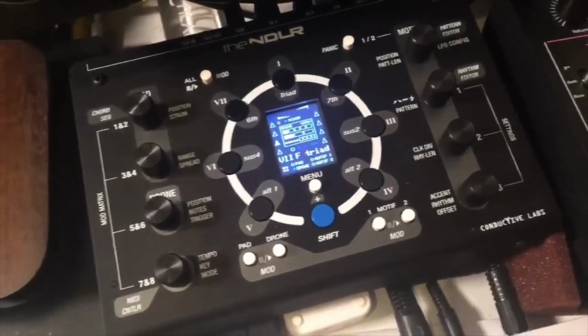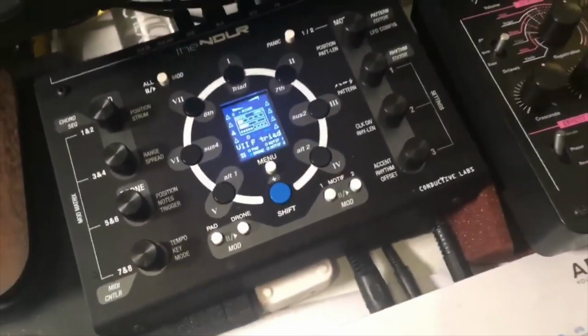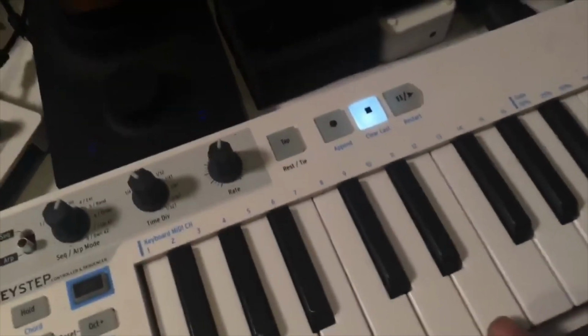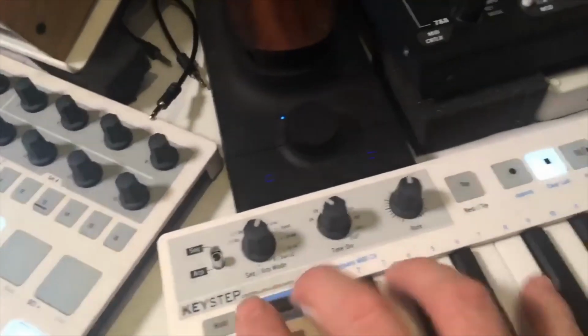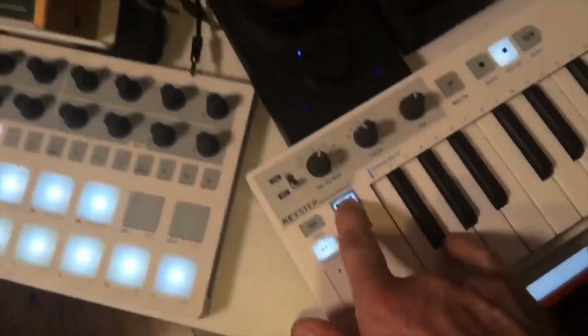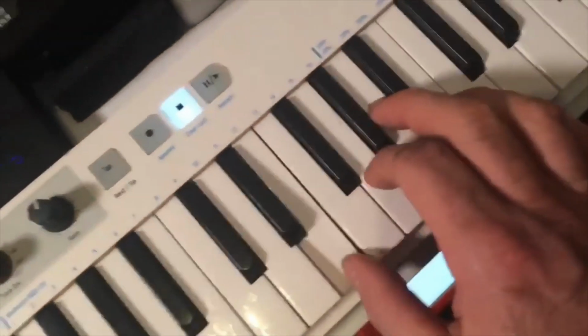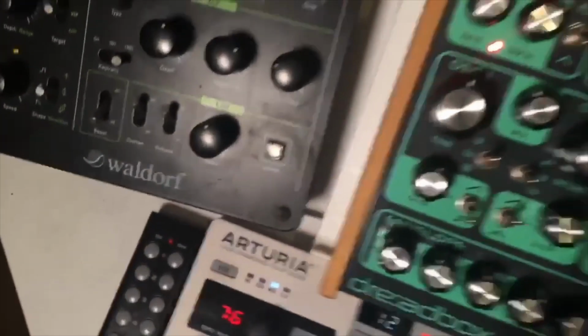So we're sending out MIDI information to the analog synths, and I'm going to do that using the KeyStep here, and I can change what MIDI channel I'm playing on. So I can play the different synths. Let's have a look. In 3, that little fella is a Rocket over there.